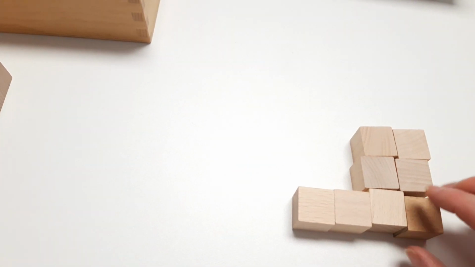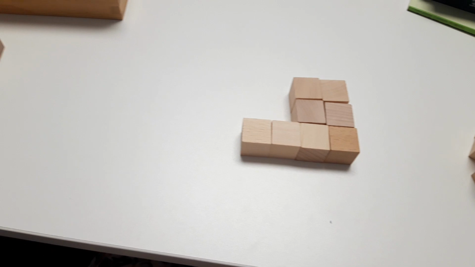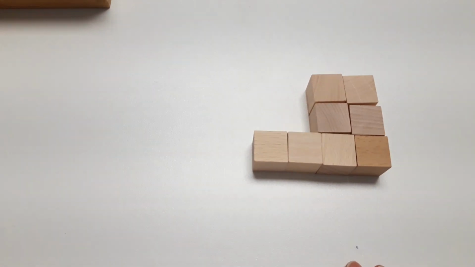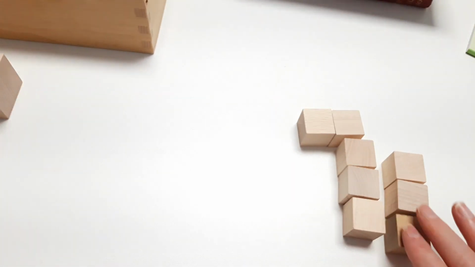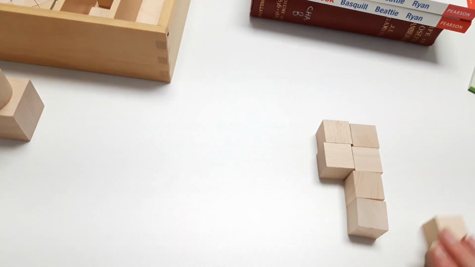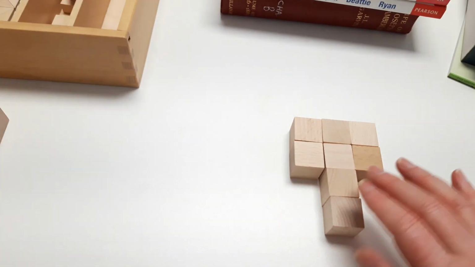The important thing was that you had to use all of the cubes, and you didn't break it up and start again. You moved things around to make different shapes. I could, if I wanted to, make a tree. So I'm moving it around to make a tree.